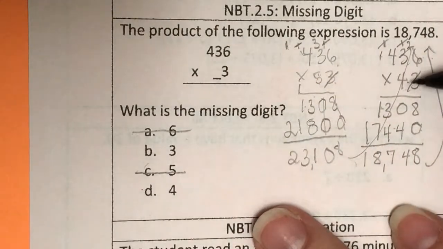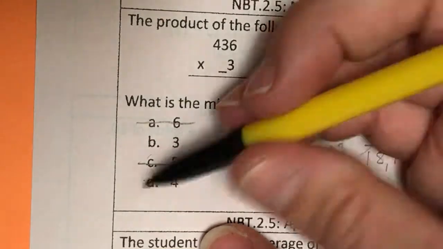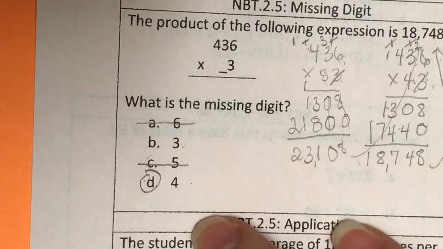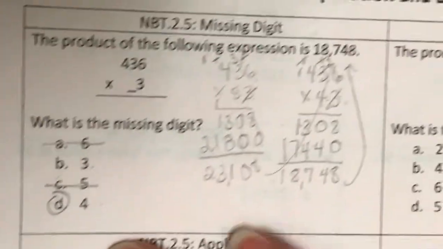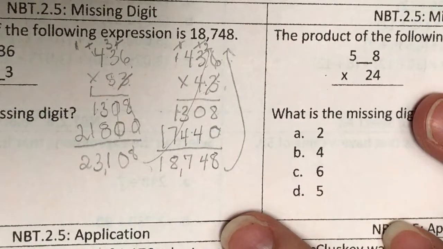Does that work? And in this instance, the 4 did work. If I had tried the 3, I would realize that the 3 was too small, and I would have then went on to try my 4. Now let's slide our paper up. If you want to try this one as practice, you may, just to see if you can do it on your own, because again, this is on the test.